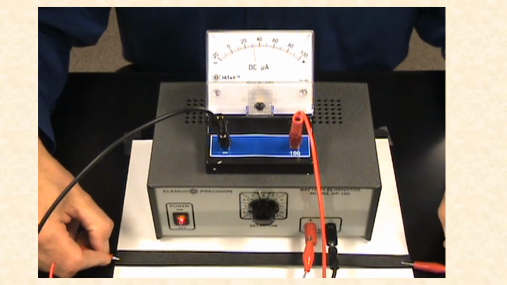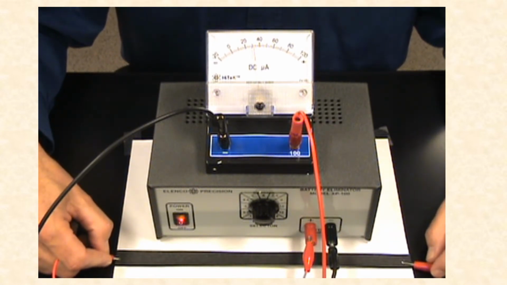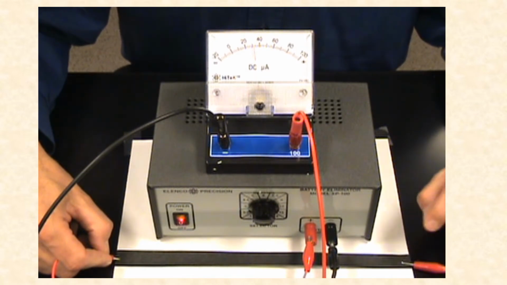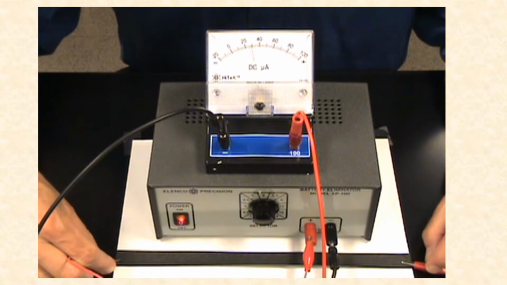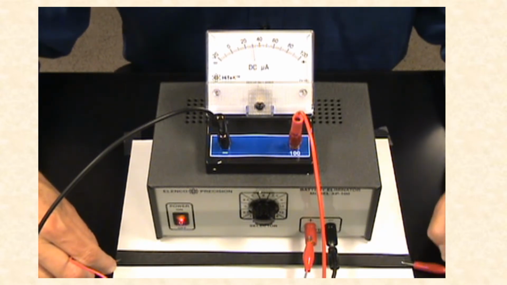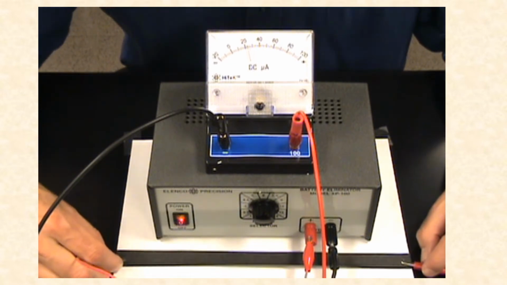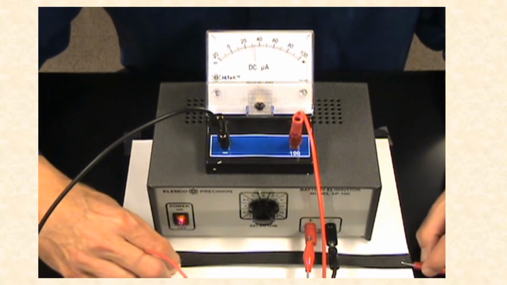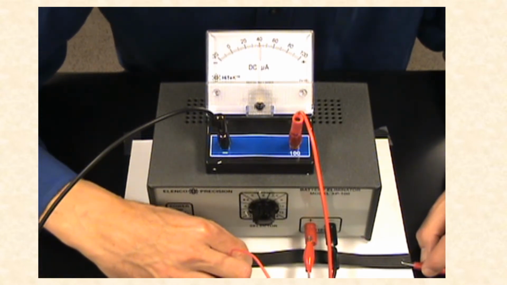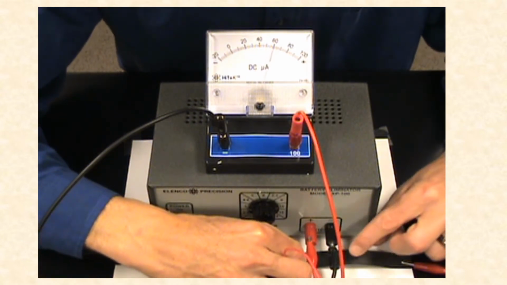Okay, notice what happens as we lower the resistance. As I slide this lead closer to the other lead, so our wire shortens, our piece of conductive paper shortens. Notice what happens to the current. Less resistance should provide more current, more charge to flow through this piece of conductive paper.